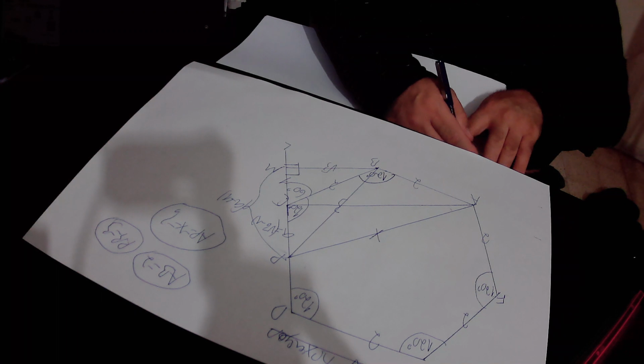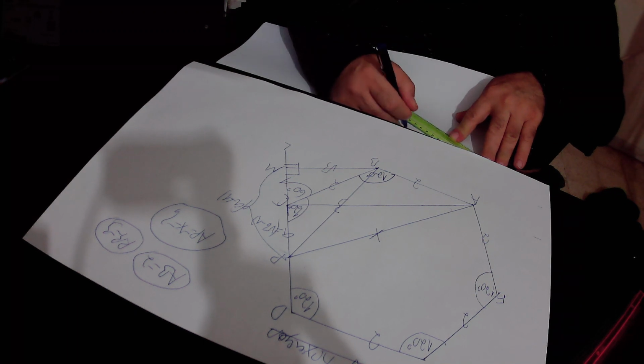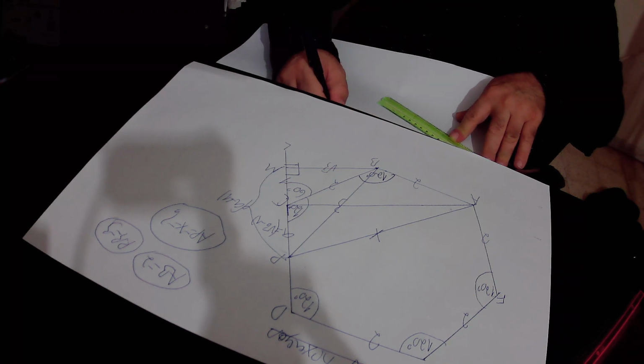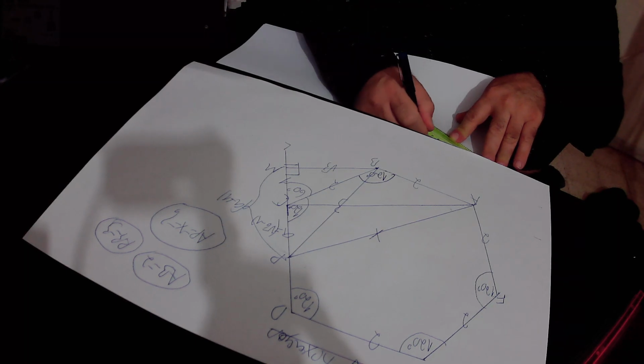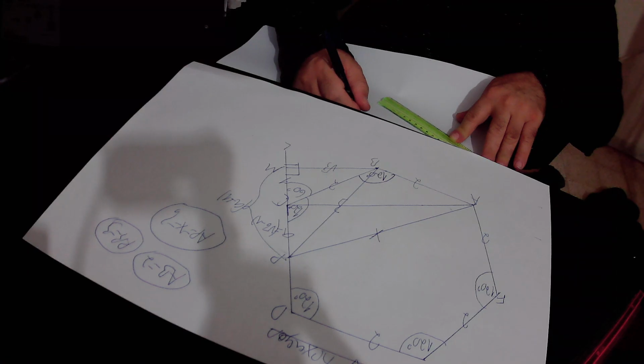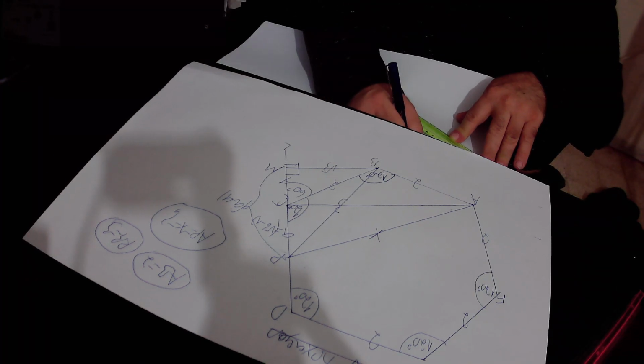Again, angle ABC equals 120 degrees. Side AB equals 2 units and side CB also equals 2 units.